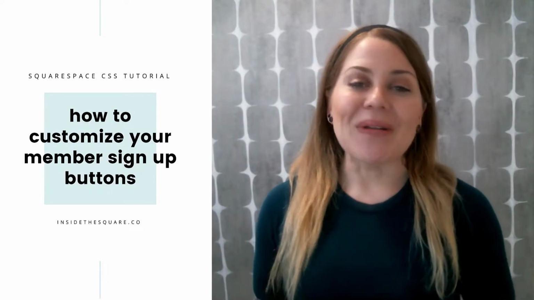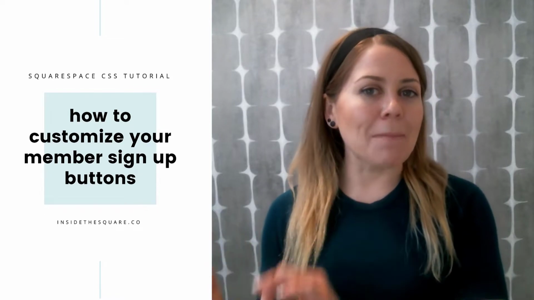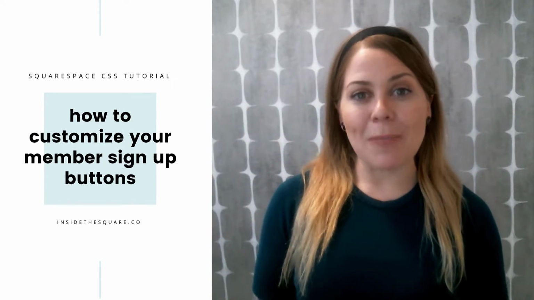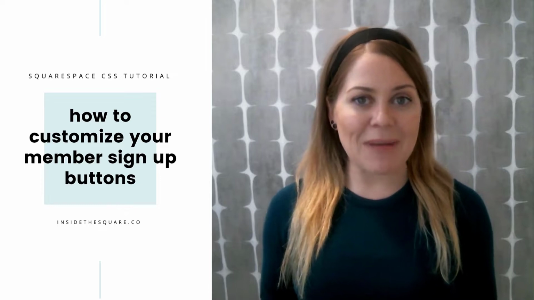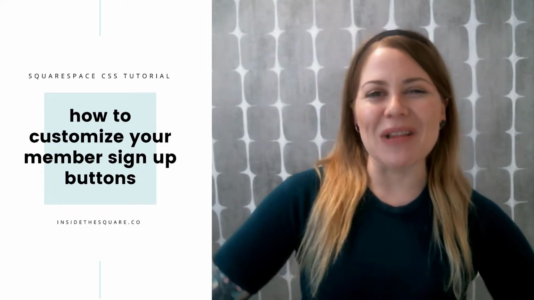In this tutorial, I'm going to show you how you can use custom CSS to change the style of your member sign up button in your Squarespace website. Now there are 3 different ways to target that specific button type, and I'll walk you through each one of them and share some cool custom codes that I've created to style them so they look pretty unique.